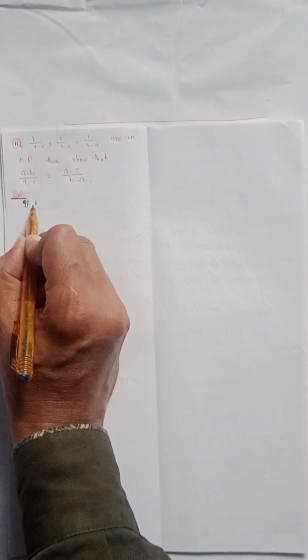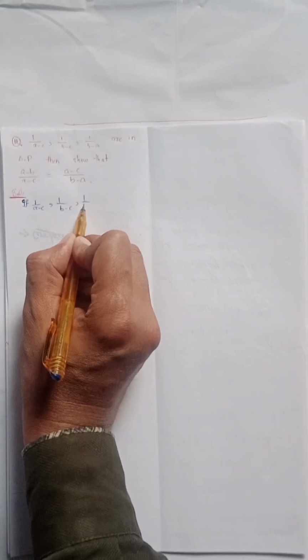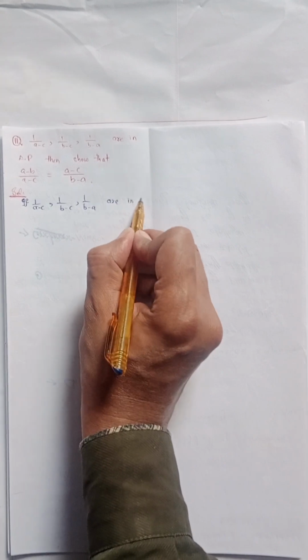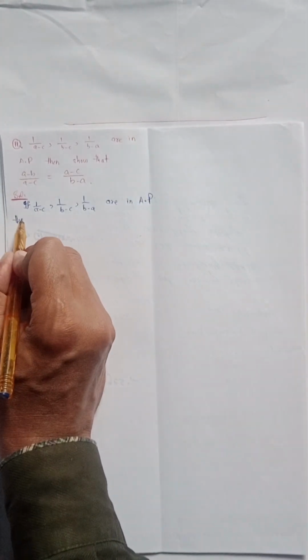That means 1 over b minus c minus 1 over a minus c should equal 1 over b minus a minus 1 over b minus c.